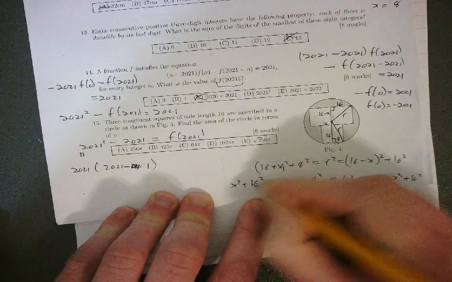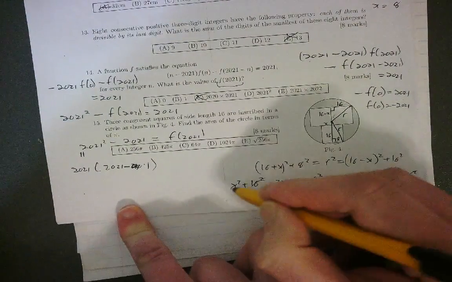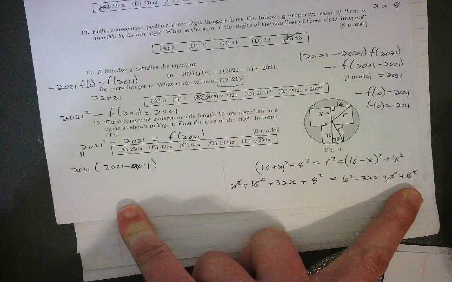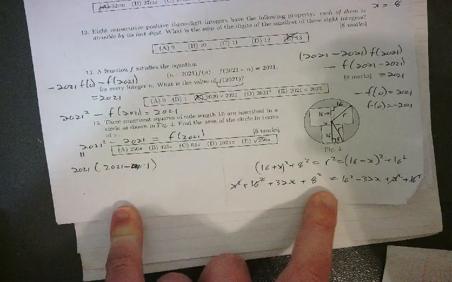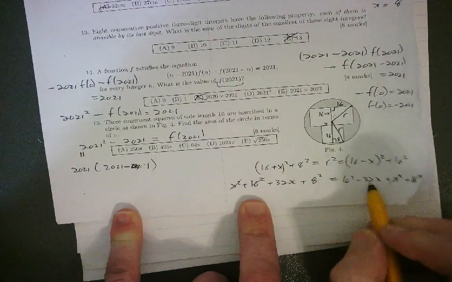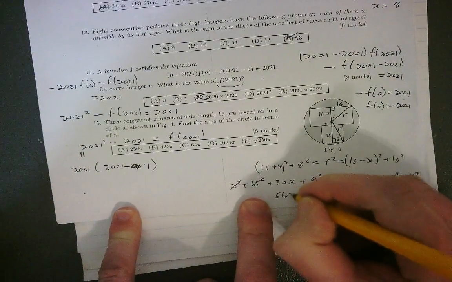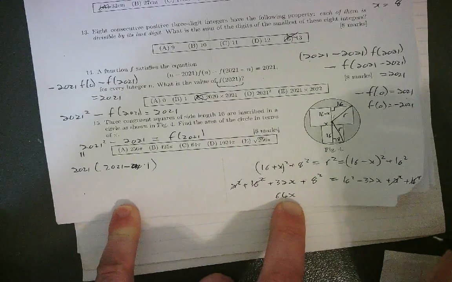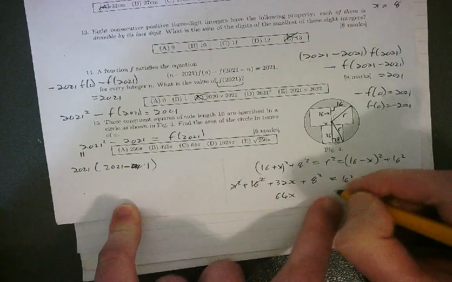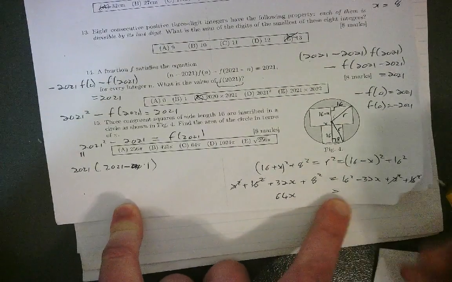One of these 16 squares cancel, this x squared cancels. Then I can take this to the side, this becomes 64x. I can take this to that side.